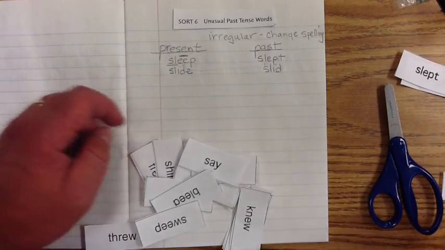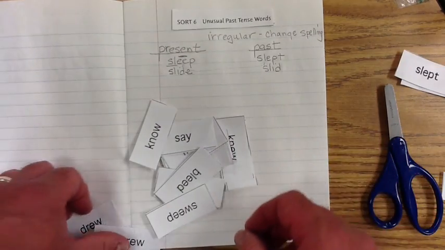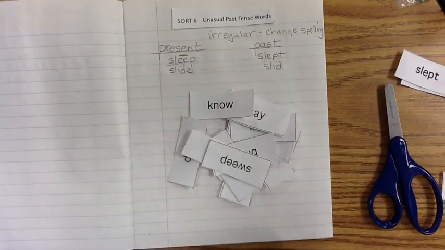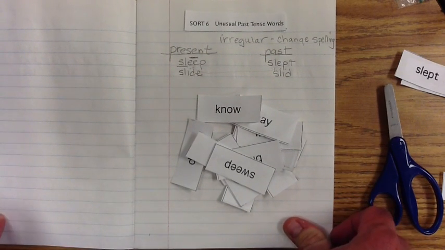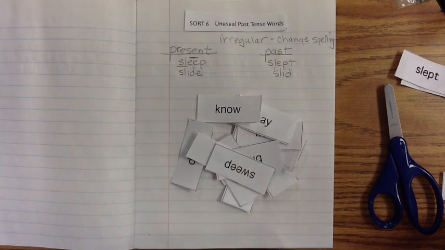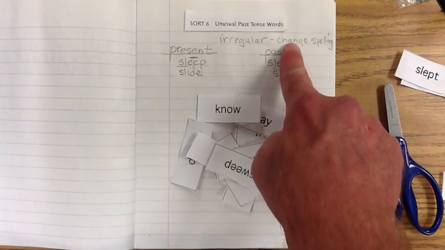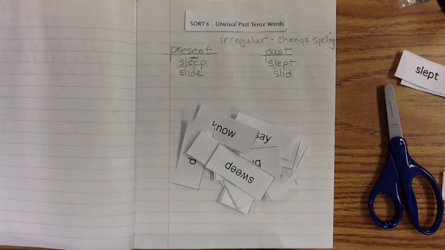Alright, students. I want to let you go ahead and get busy. So you can pause the video right now and go ahead and continue with the sort. If you need to, remember that you can always go back and watch the video at any point. Pause it, rewind it, watch it again. Whatever it takes to help you to understand the lesson a little bit better. Again, this is unusual past tense words, and we're focusing on irregular verbs, which we have to change the spelling, or the spelling changes. Alright, pause the video and continue.